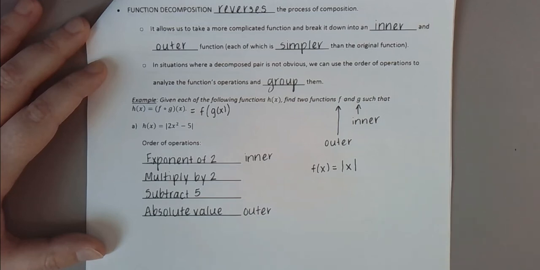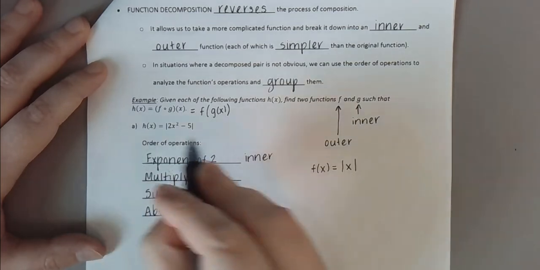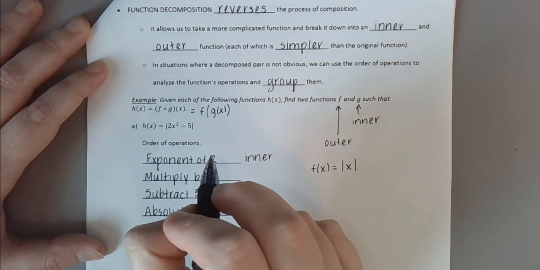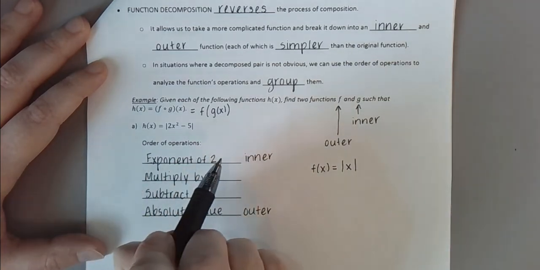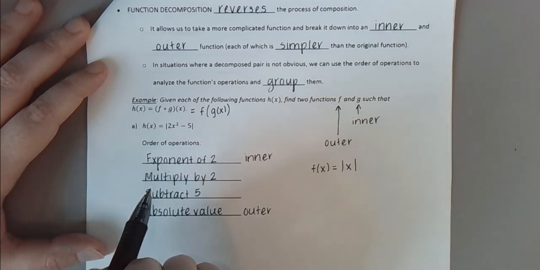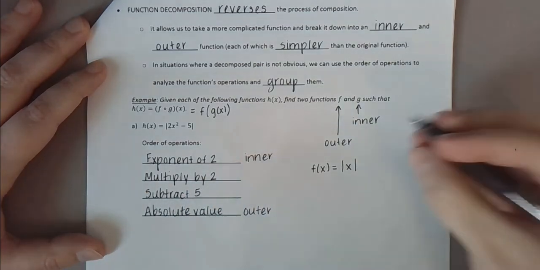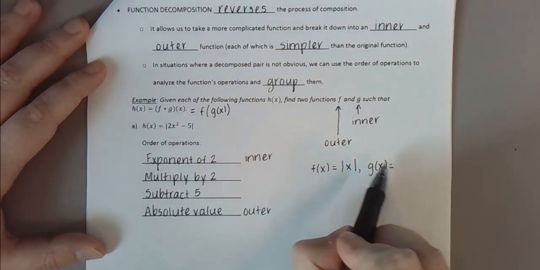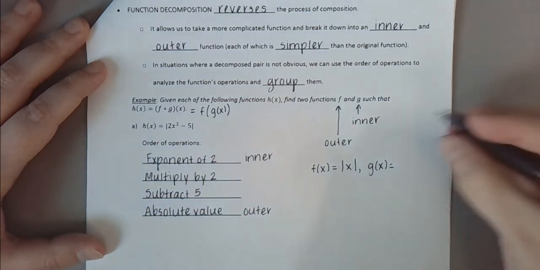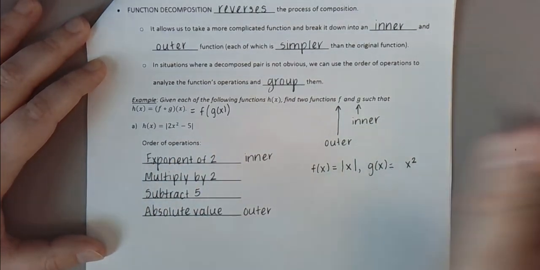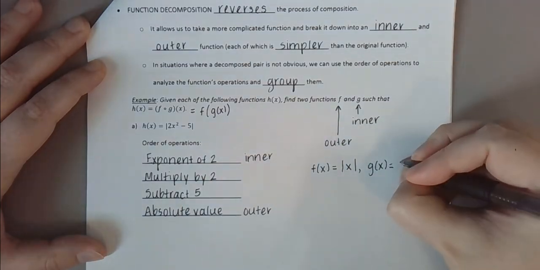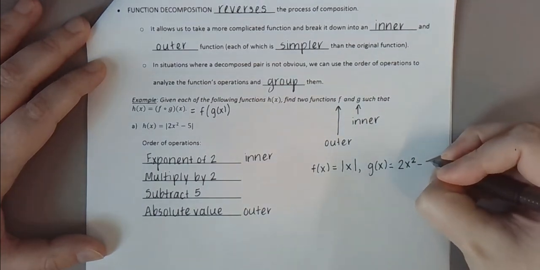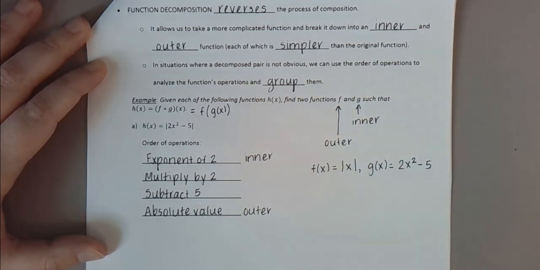Well, if that's f of x, then all of the other operations will be represented as part of our inner function. So our inner function is going to be the function that applies an exponent of 2, a multiplication by 2, and then a subtraction of 5 in that order. So our inner function takes an input, x, it applies an exponent of 2, so we would take our input and square it. It takes that and multiplies that by 2, so multiply the result by 2, and then it takes the result of that and subtracts 5, so minus 5.